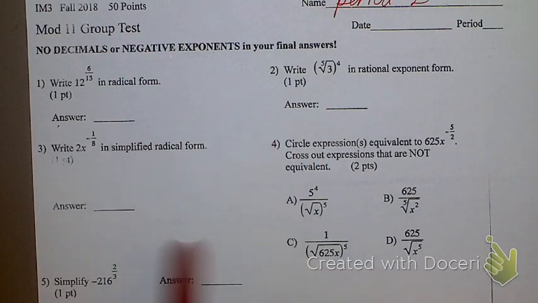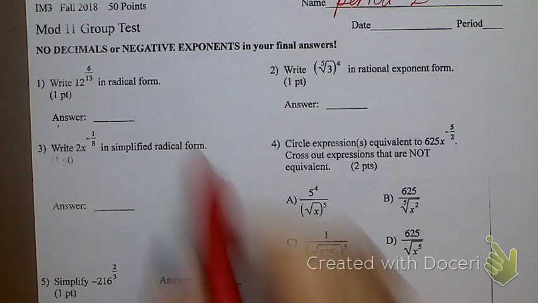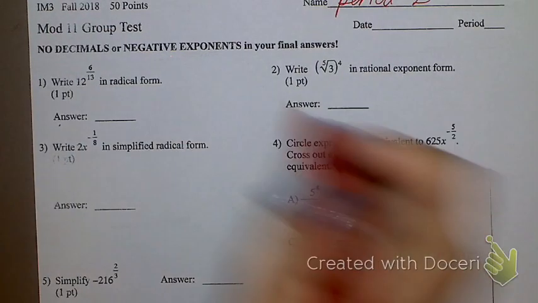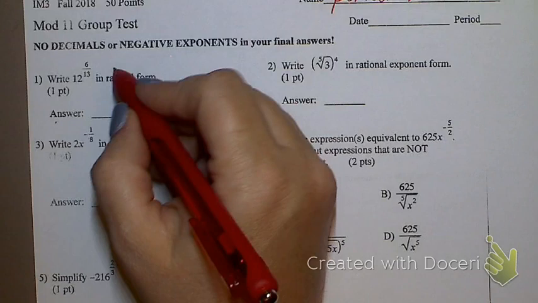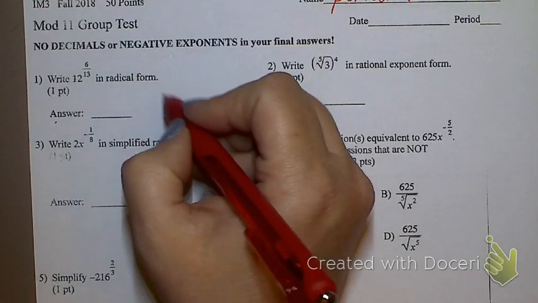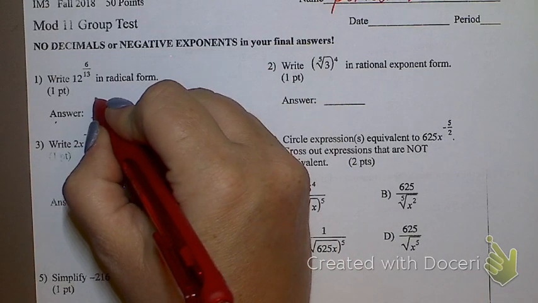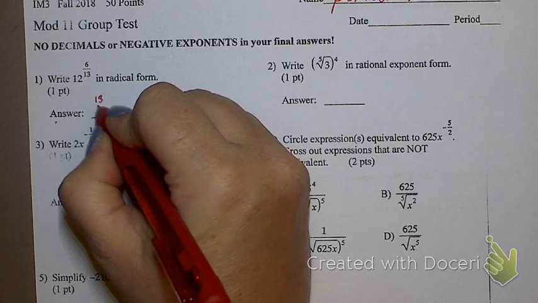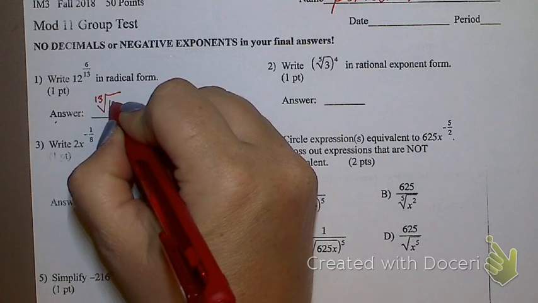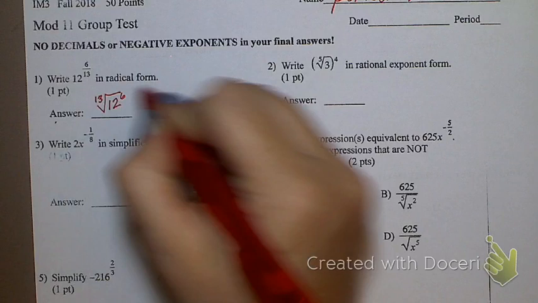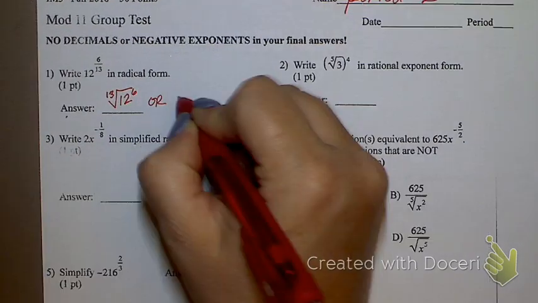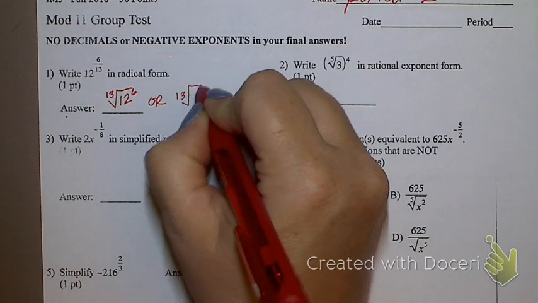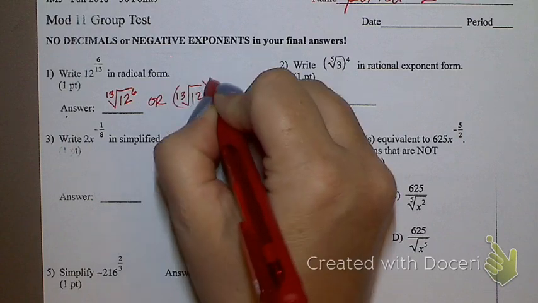Okay, these first ones we go through should go pretty quick. They're 1 point each, except for number 4 is 2 points. Write 12 to the 6/13 in radical form. There's 2 different ways you could write your answer. You could write it as the 13th root of 12 to the 6th, or you could write it as the 13th root of 12, to the 6th, like that.